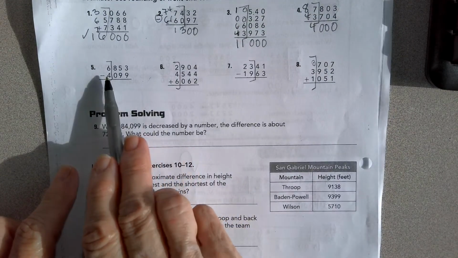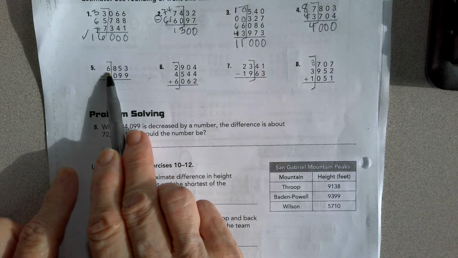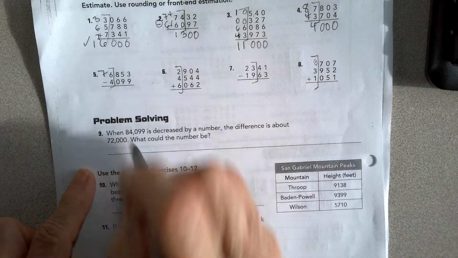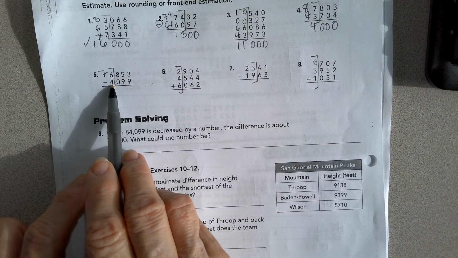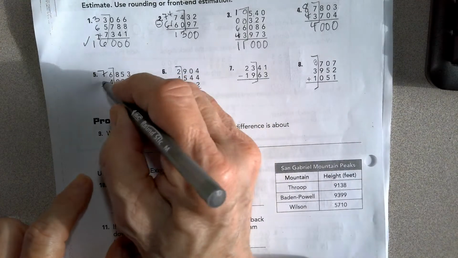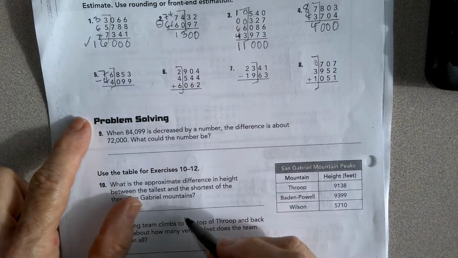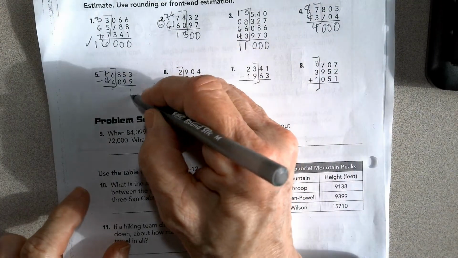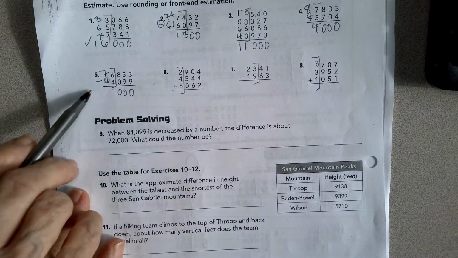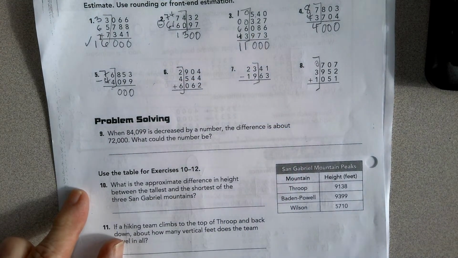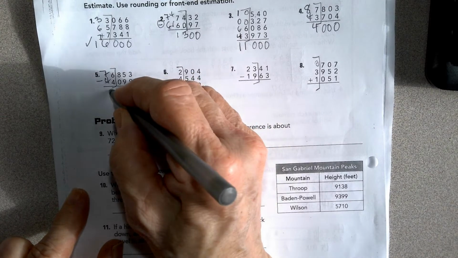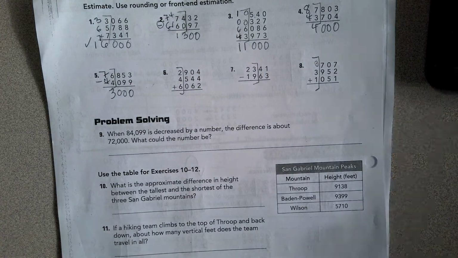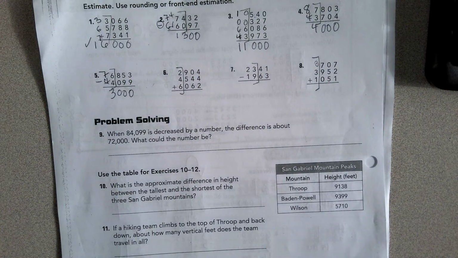Then, is this going to be 6,000 or 7,000? 7. About 7,000. Is this going to be 4,000 or 5,000? Because my neighbor is very small, so it's going to be 4,000. And we're subtracting. How many zeros should I put? 3, because we're rounding to thousands. And then 7 minus 4 is what? 3. And we're just going to check real quick.